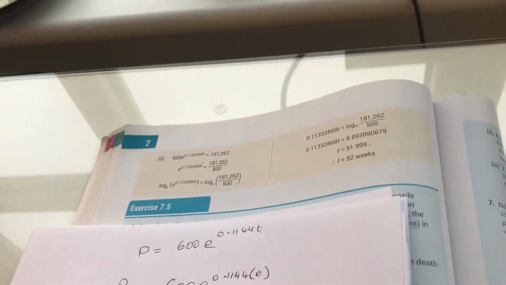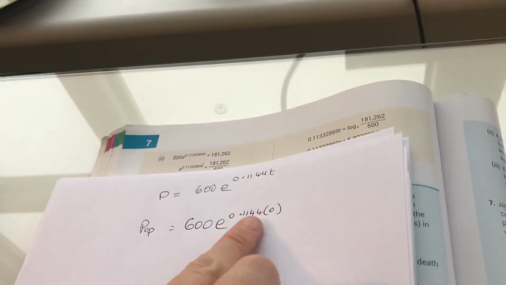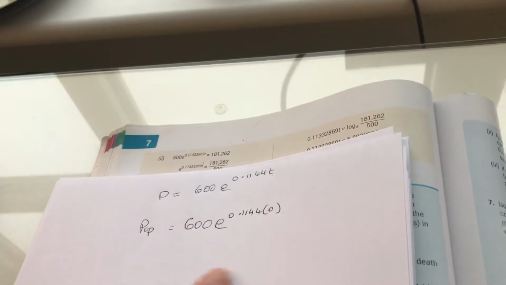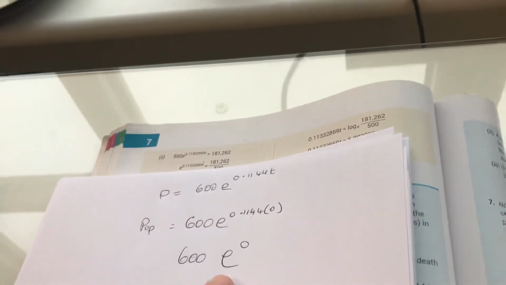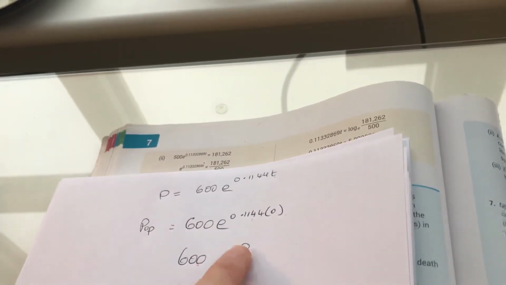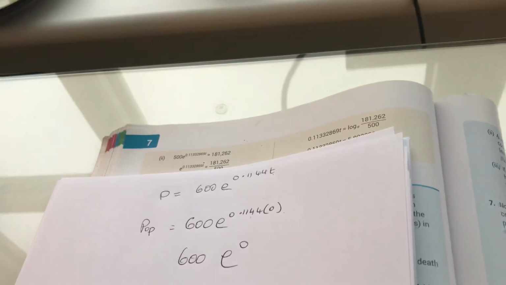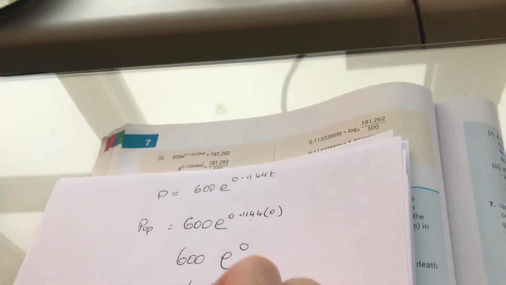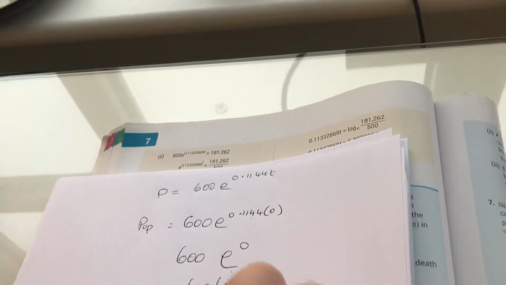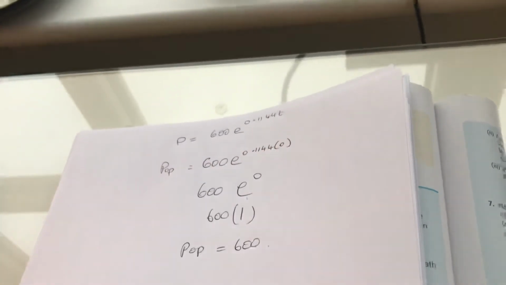Well, if I want the population at time equals 0, then this is what I'm looking at. So anything times 0 is 0. It's just e to the power of 0, otherwise there'll be brackets around the 600. So anything to the power of 0 is 1. So that's 600 times 1, which is 600. So the population of the bacteria at the very start is 600.